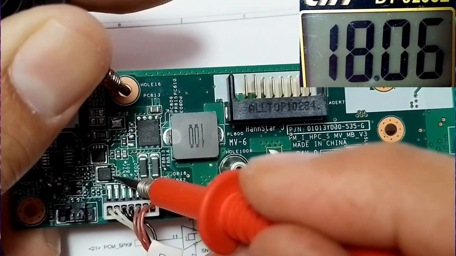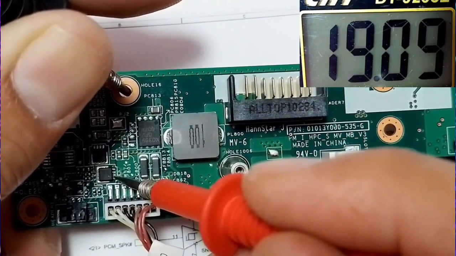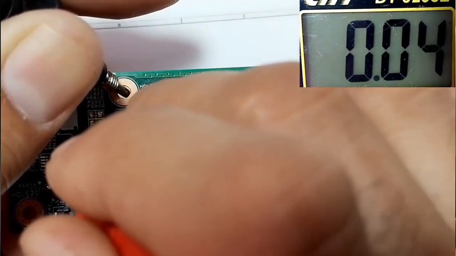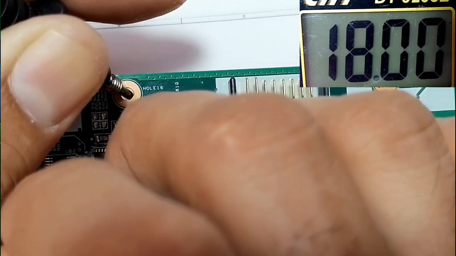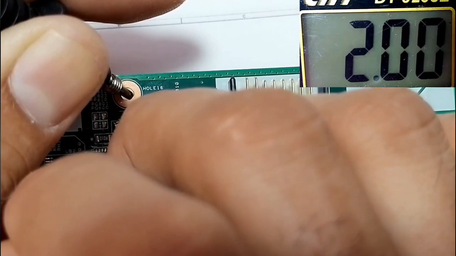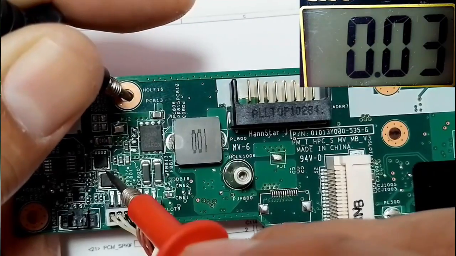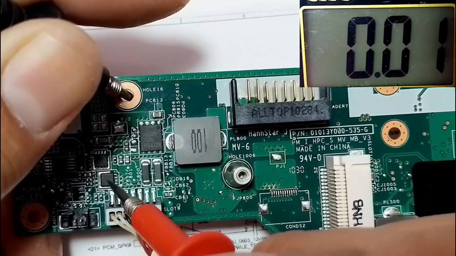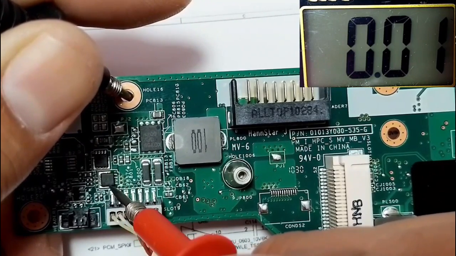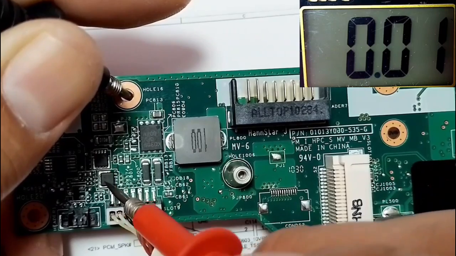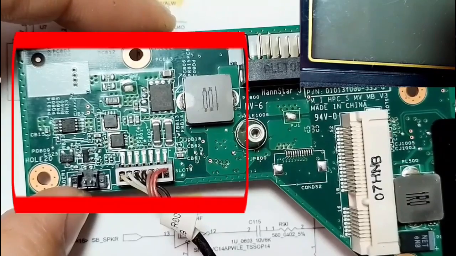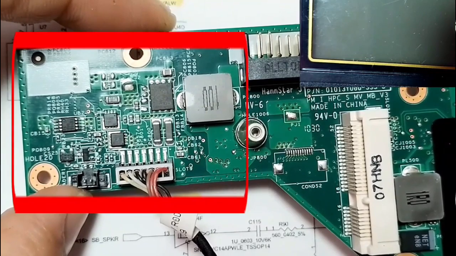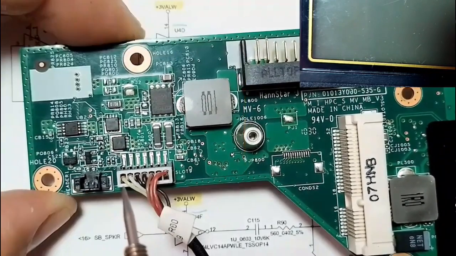So here we have, as you can see, 18 volt, 17 volt, 19 volt. But on the other side, as you can see, the voltage drops to 1 volt and 2 volt. Do you see? So this MOSFET could be the failed component, because the voltage drops from 18 volt to 2 volt and 1 volt. This one could be the failed component.